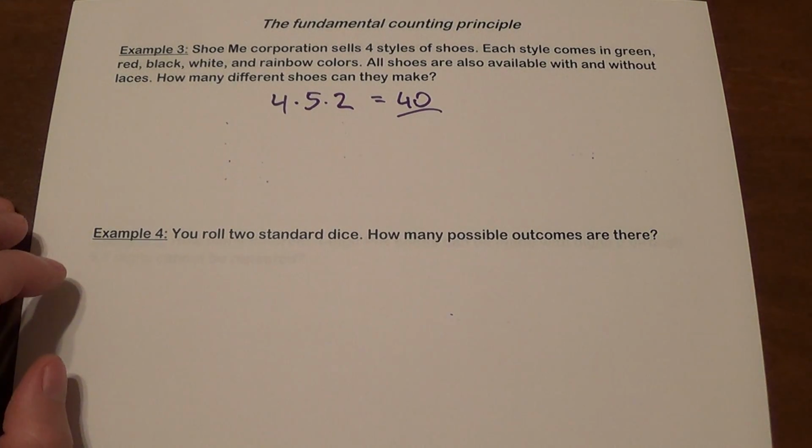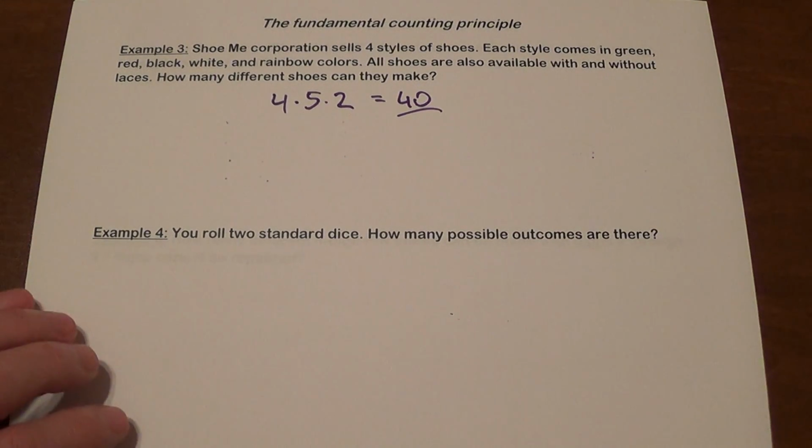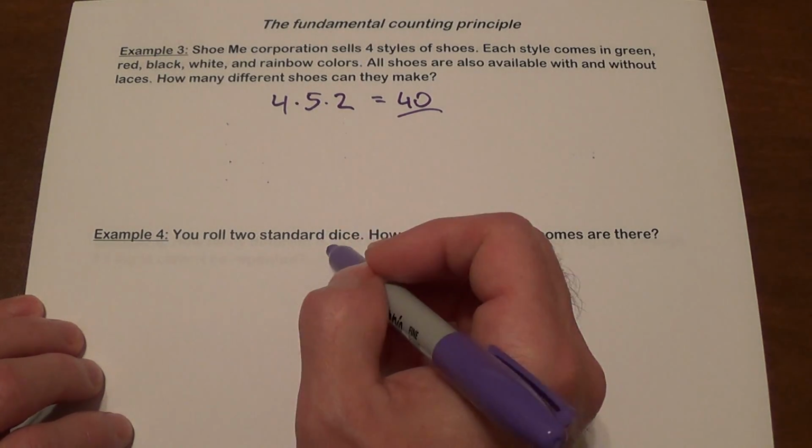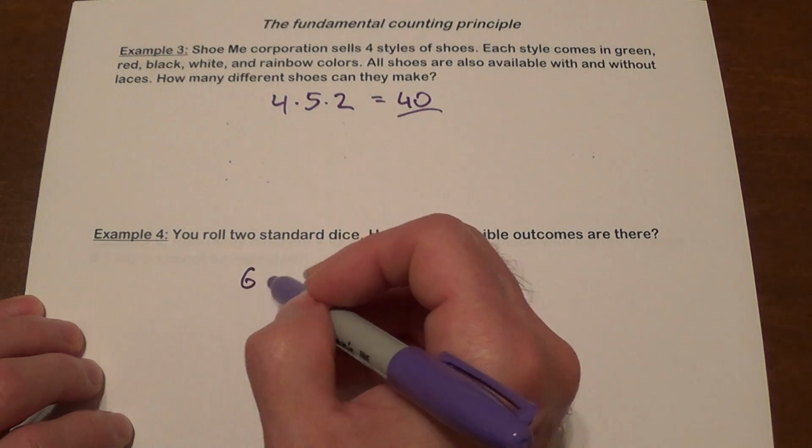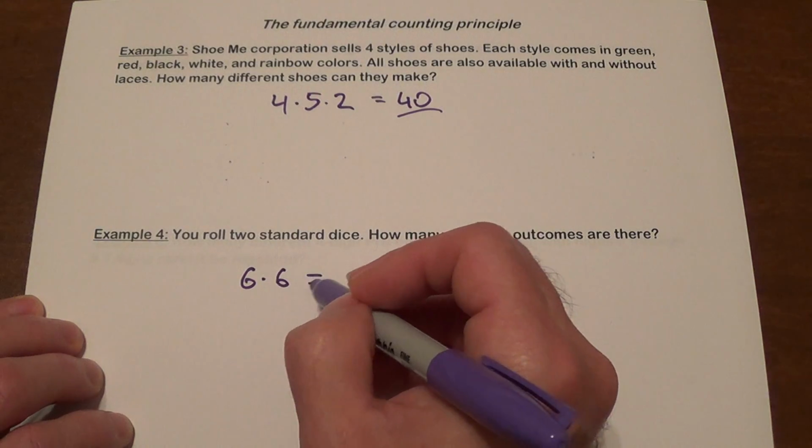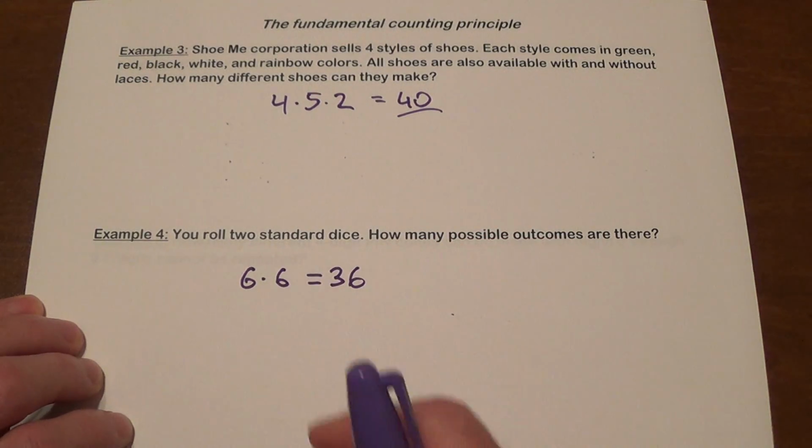You roll 2 standard dice. How many possible outcomes are there? Well, each standard die has 6 outcomes, so 6 times 6 is going to be 36.